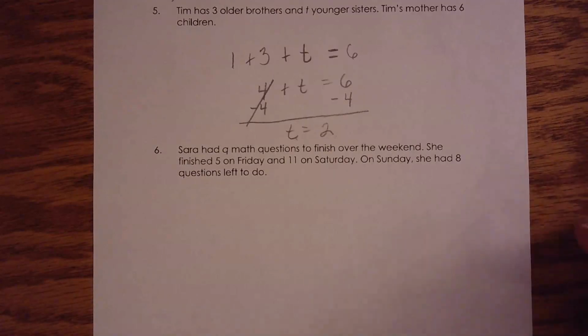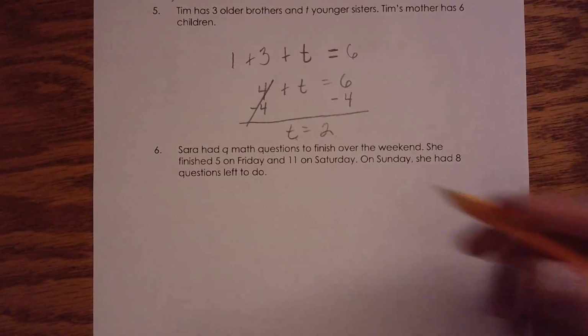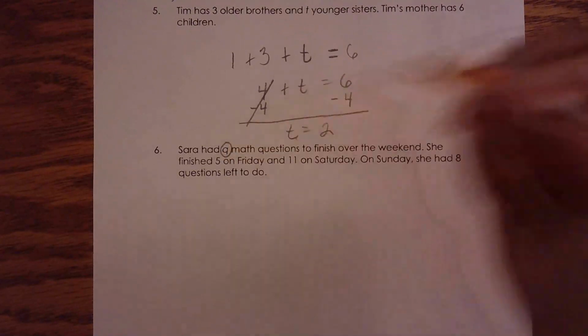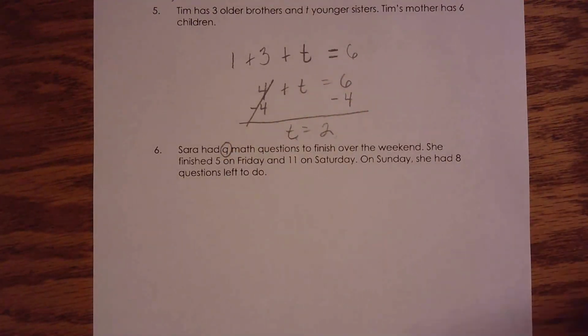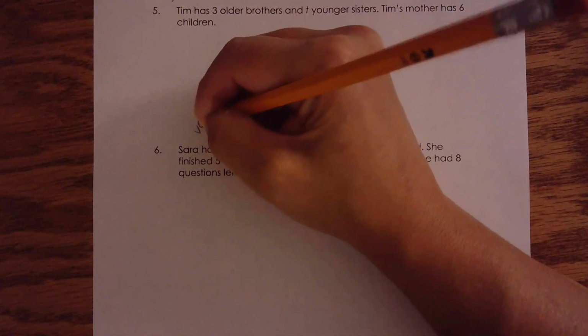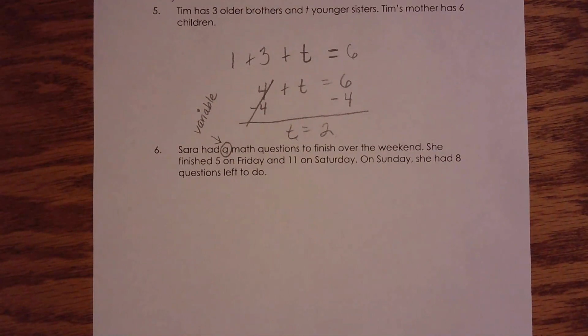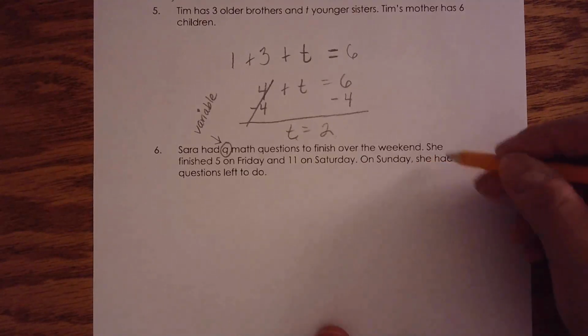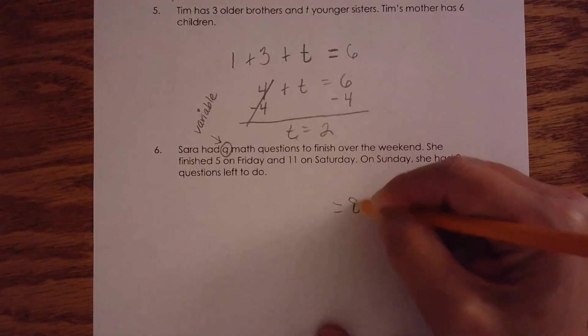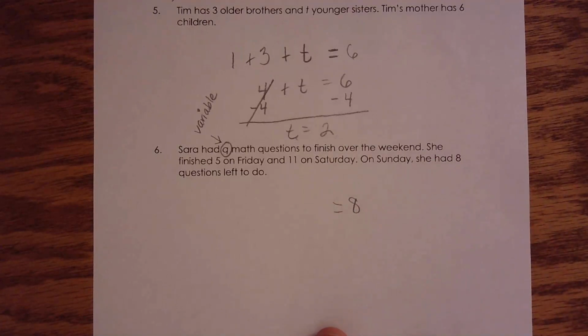Sarah had Q math questions to finish over the weekend. Q is then going to be our variable, and remember that a variable can be any letter of the alphabet. It's an unknown number. She finished 5 on Friday and 11 on Saturday. On Sunday, she had 8 questions left to do. So knowing that she had 8 questions left to do, that's going to be on this side of the equal sign. She had Q math questions to finish.